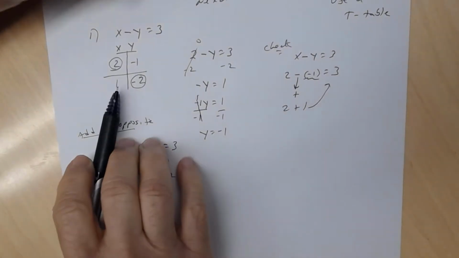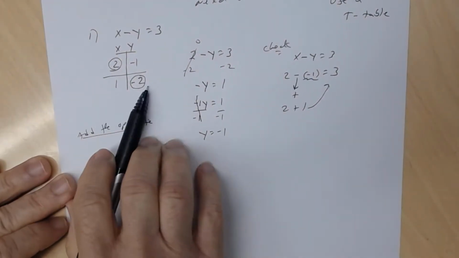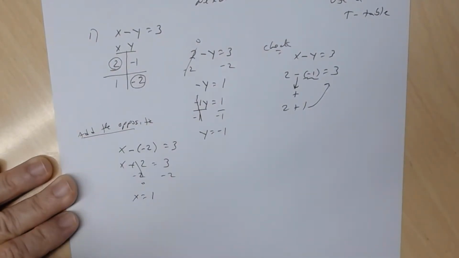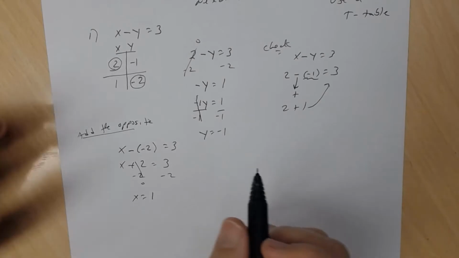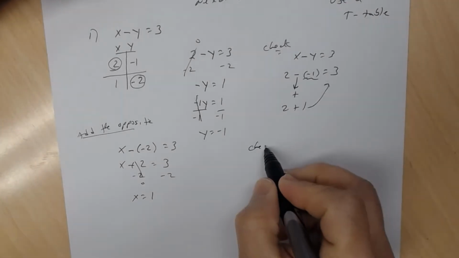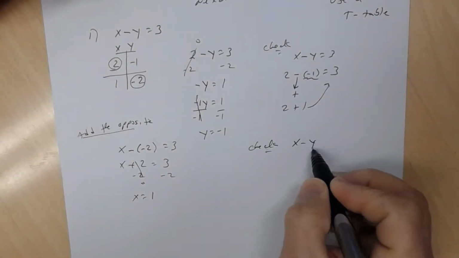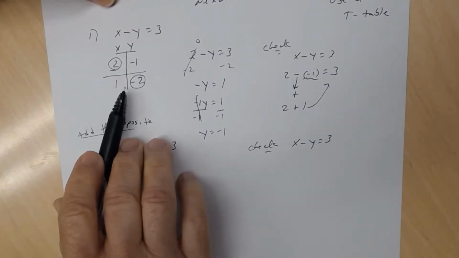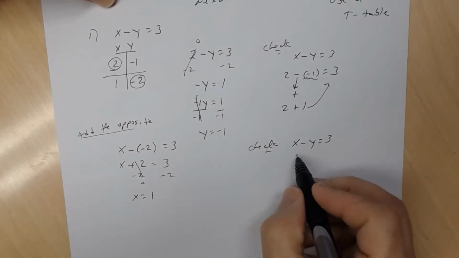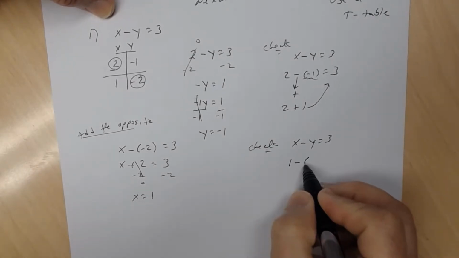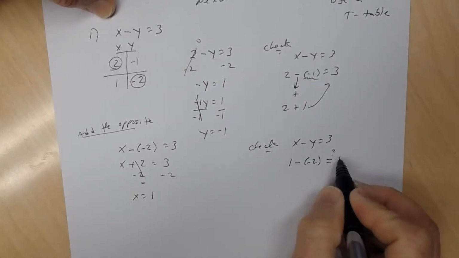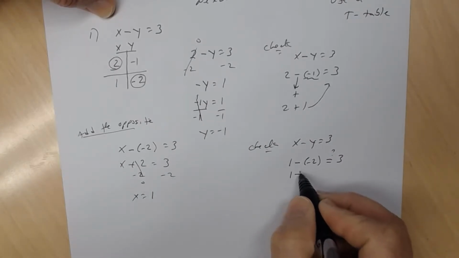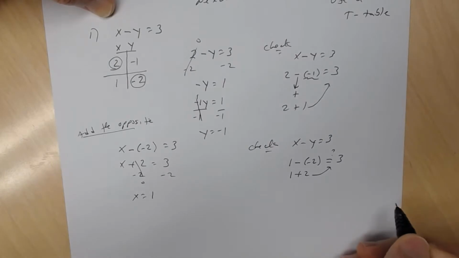So when x is 1 and y is negative 2, that's a solution to this equation. Remember, you're finding solutions. Let's check this one; I'm not going to check all of them. You go back to the original equation, and where we see the variable x, you plug in 1, and where we see the variable y, you plug in negative 2. So I get 1 subtract a negative 2, and I want to see if that equals 3. Remember, 1 subtract negative 2 means 1 plus 2, and that is 3.